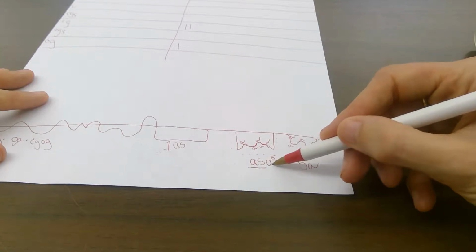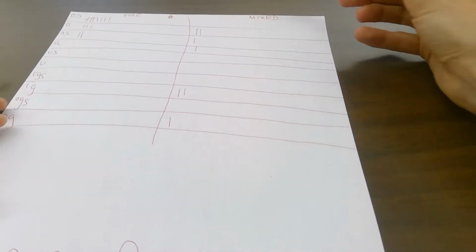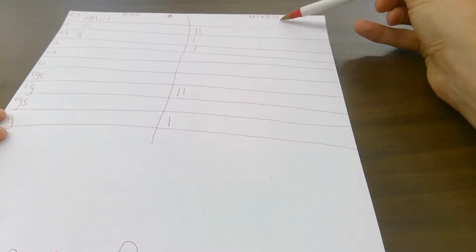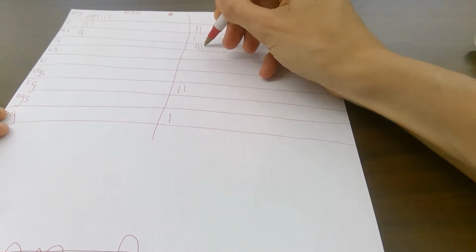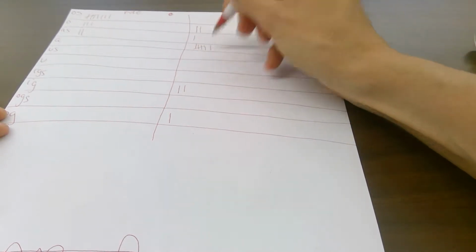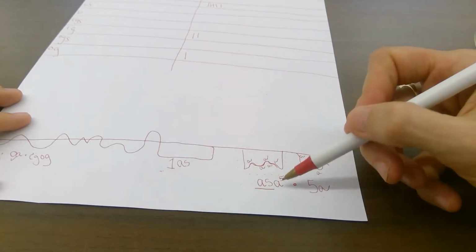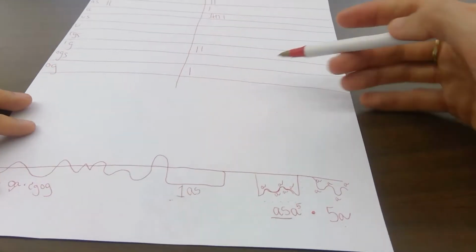Now the 5 A's inside of that are part of that mixed rhythm, so they go in the mixed component column. So we will do 1, 2, 3, 4, 5 A's. Great. And we've said all we can say about this in our tally.